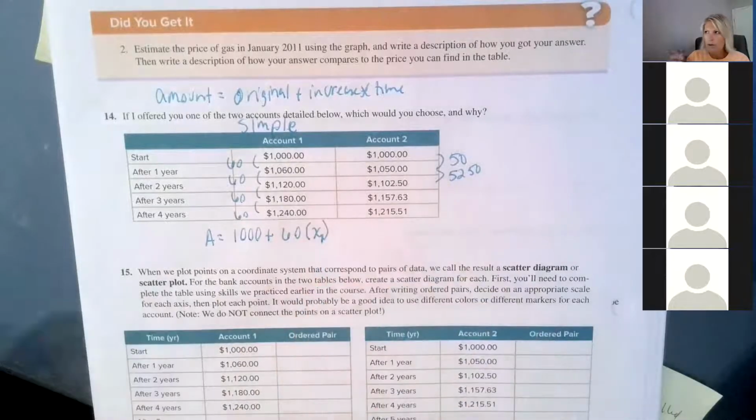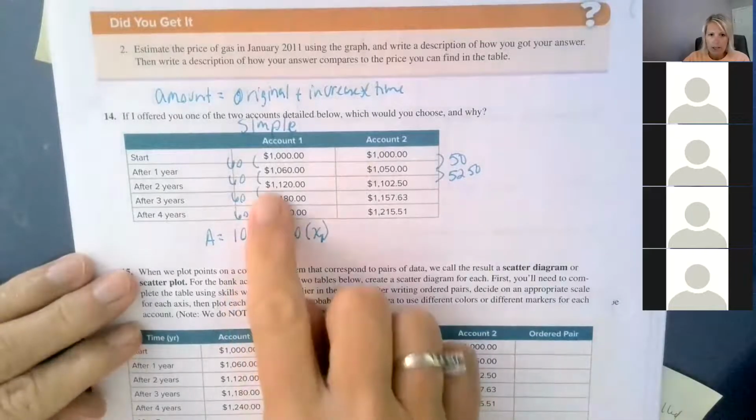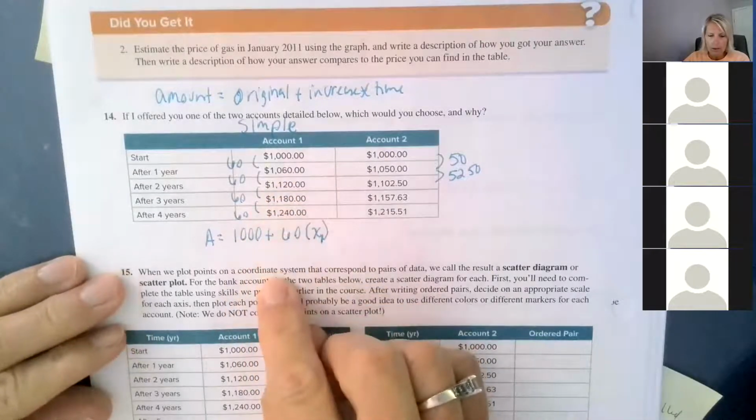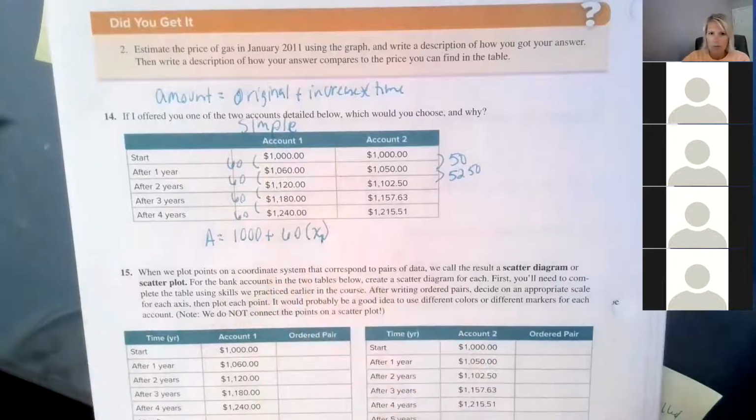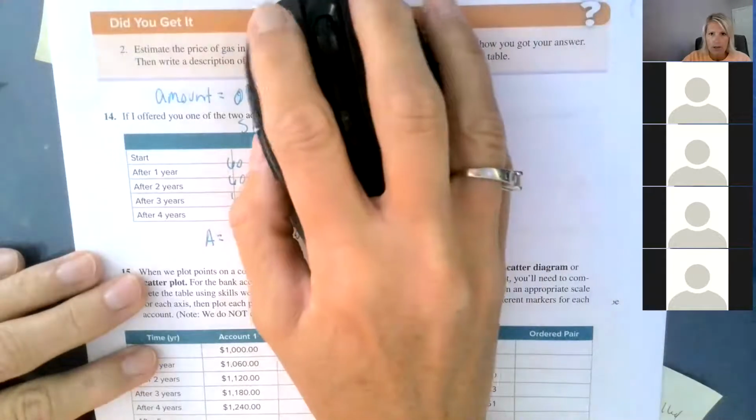So just so you know, whenever you're doing this, if you've got multiple tables going, which we probably will in unit 2 and 3, sometimes Desmos will start the next table and say X2. So just pay attention to that. So I'm going to go to Desmos and put in 1,000 plus 60 times X1, because that's what ours is.